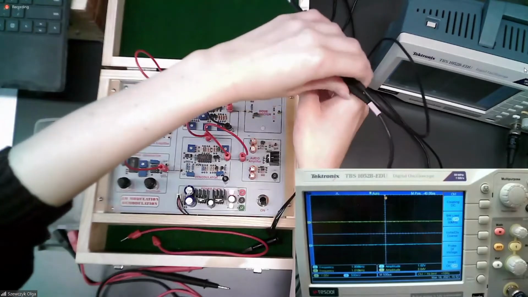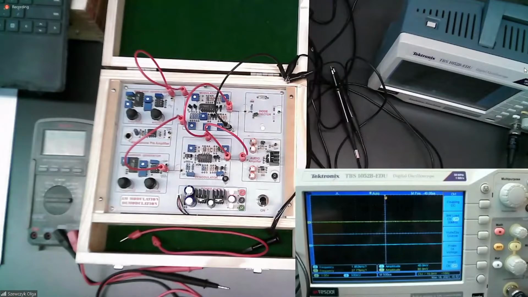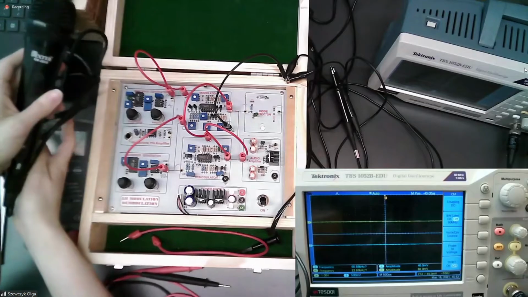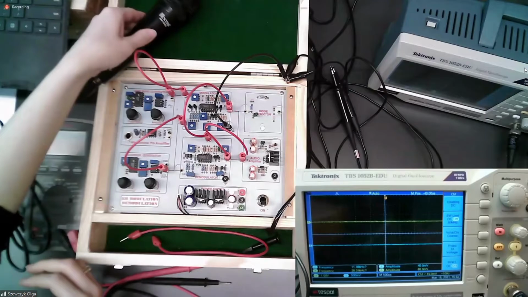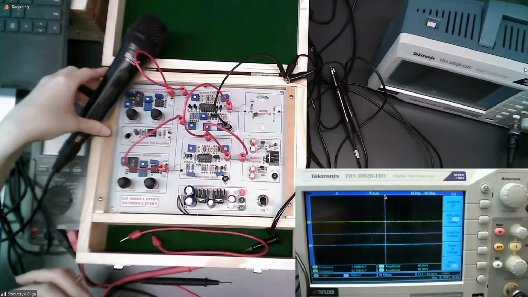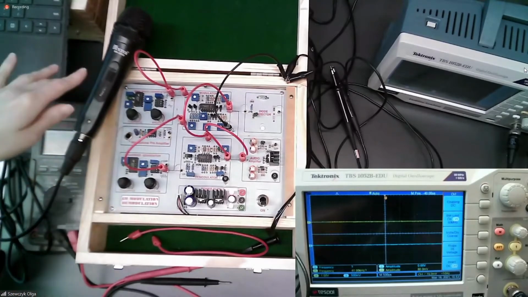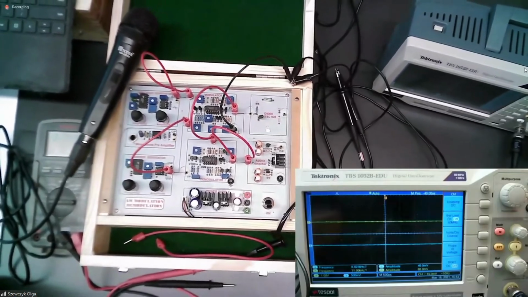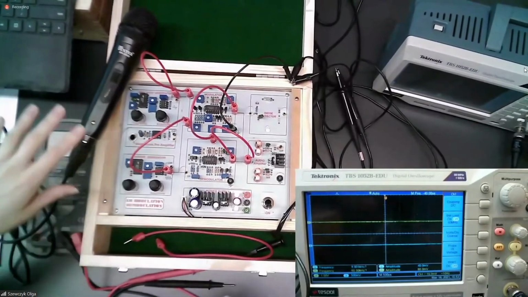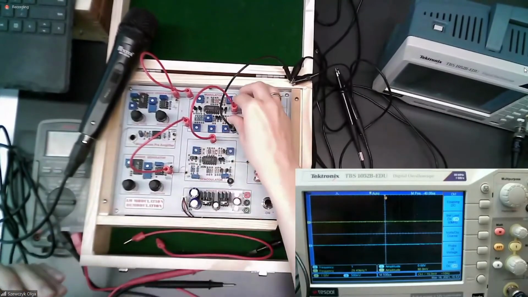So let's move to the second part of the exercise, which is using a microphone. So we have such a microphone. And I'm going to connect this microphone. I think it's not focused here, the camera. It's blurred a little bit here. So we can disconnect the whole setup now.